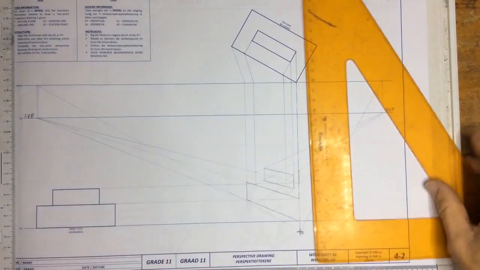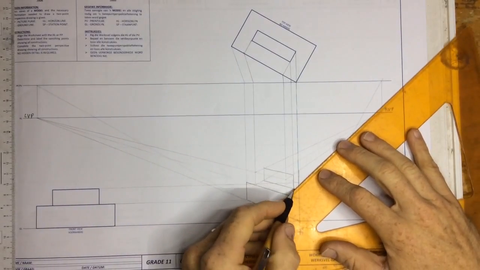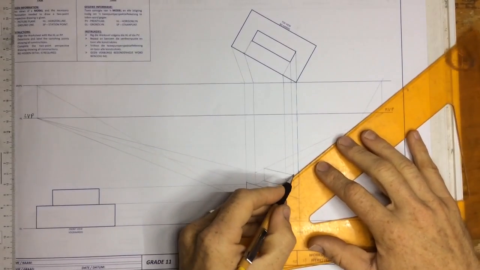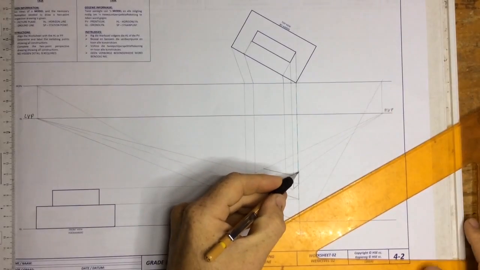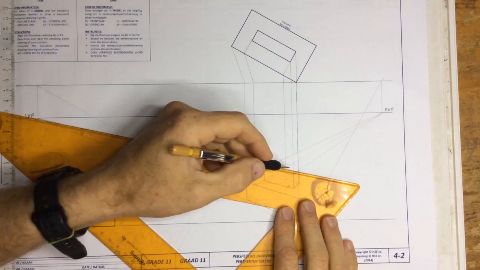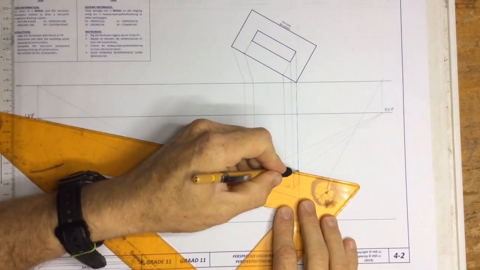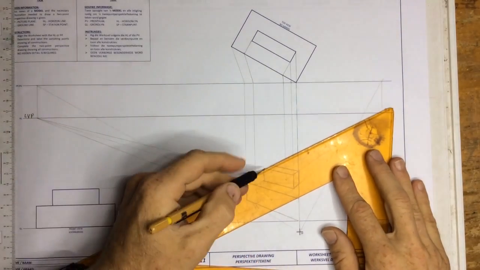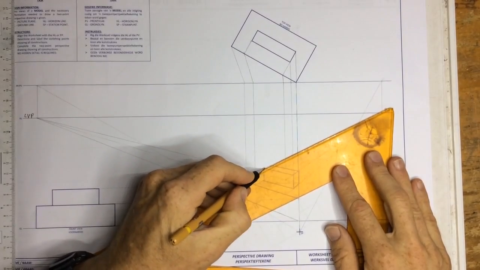There it is, top and bottom. There it is. Once I've got that corner, I can take a line back to left-hand vanishing point. Once I've got that, you can see that little block forming over there.